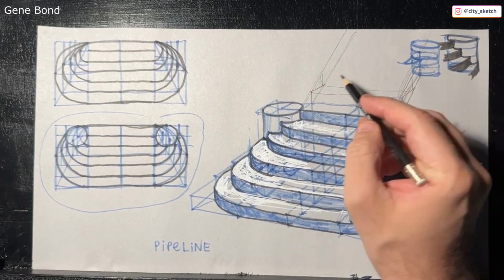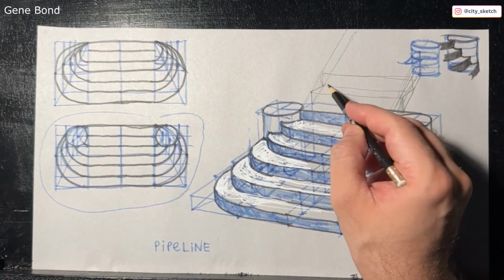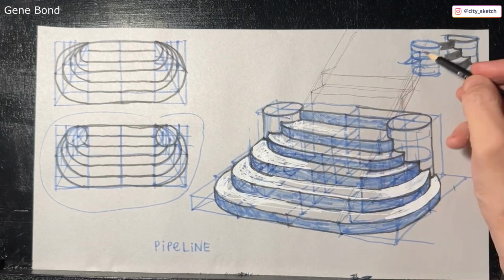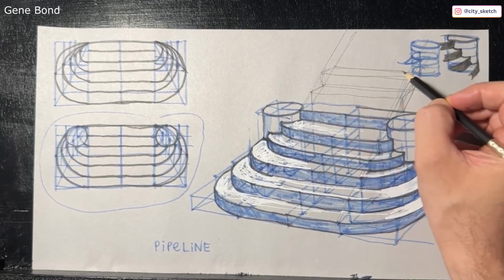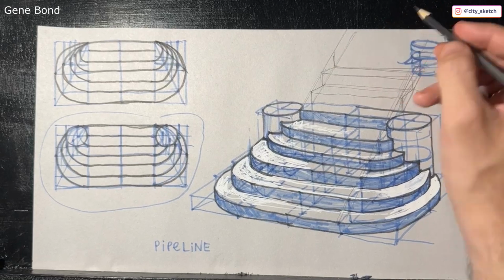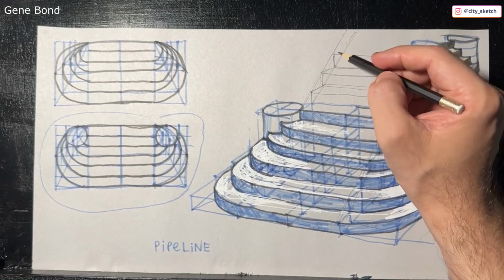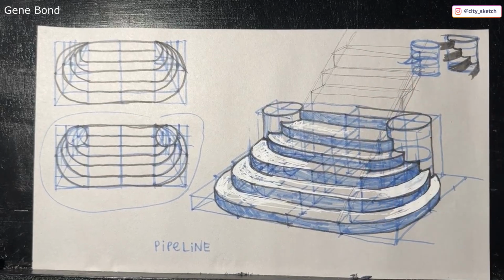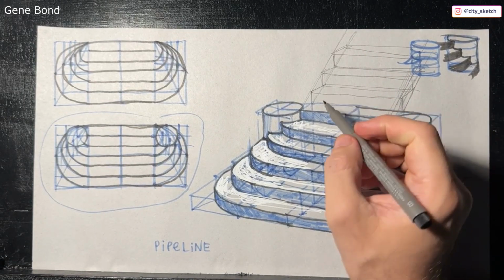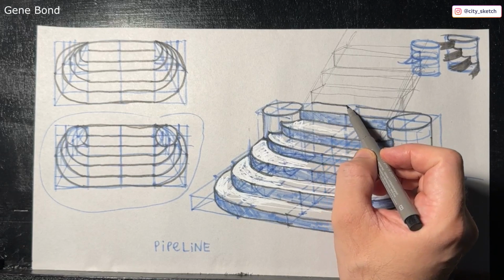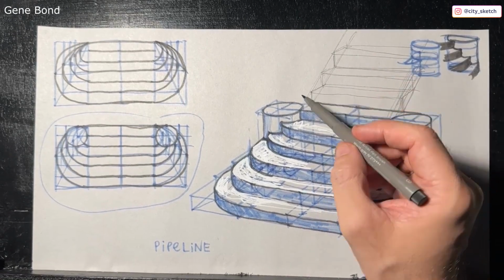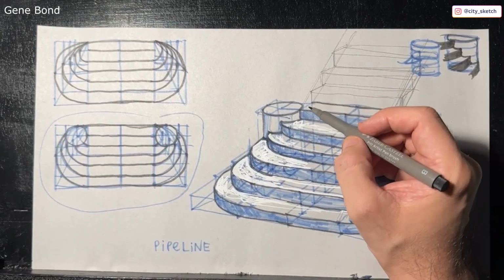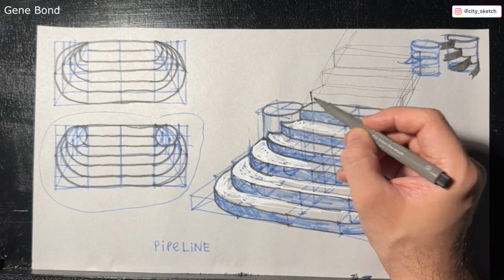We can see this in traditional buildings. So I was just curious about how to draw this kind of stairs, and wanted to share with you what I learned about it. So it can be any width. So let's keep it this width here.